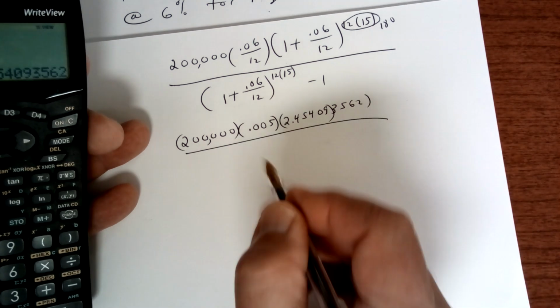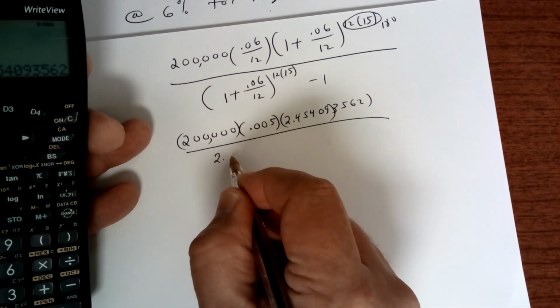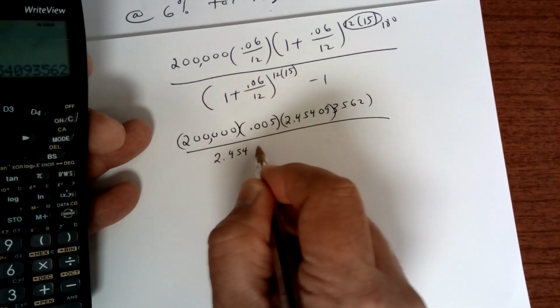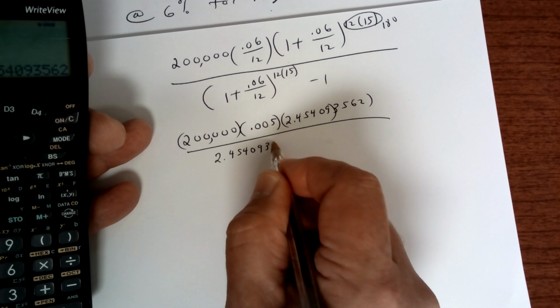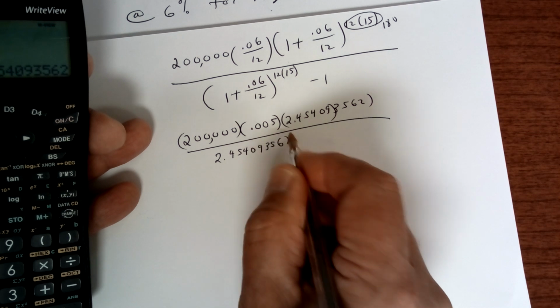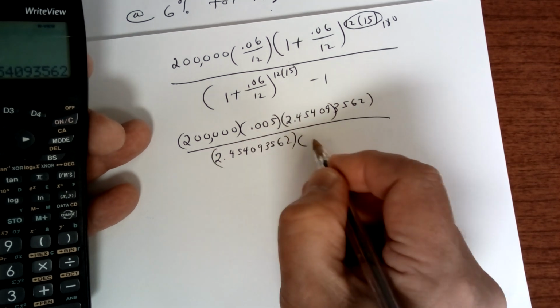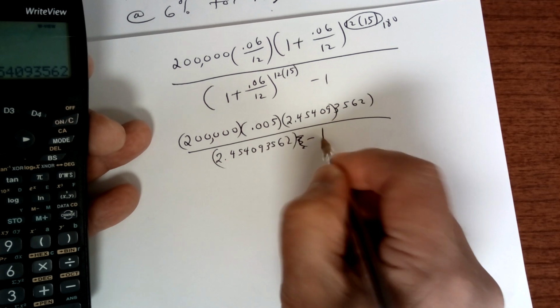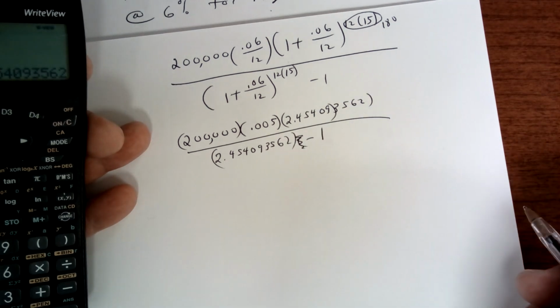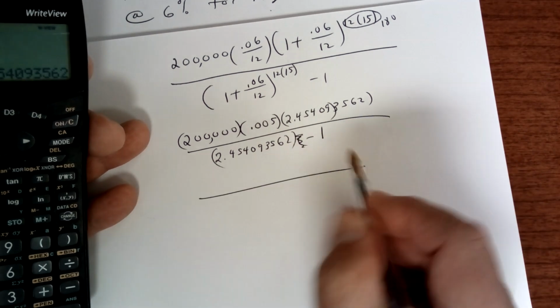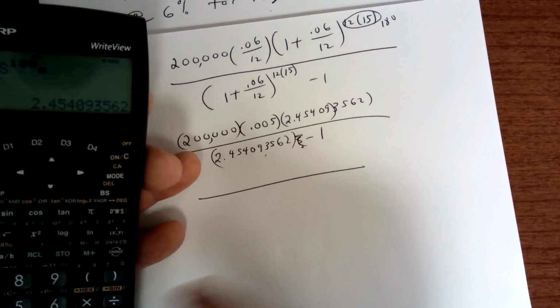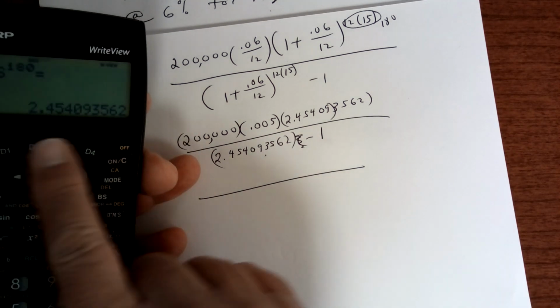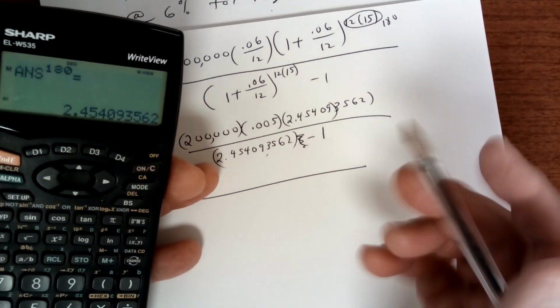So rewrite it. Minus 1. Okay? Since I already have this in my calculator, I'm going to do minus 1. If I do minus 1 on the calculator, it's going to be 1.4.